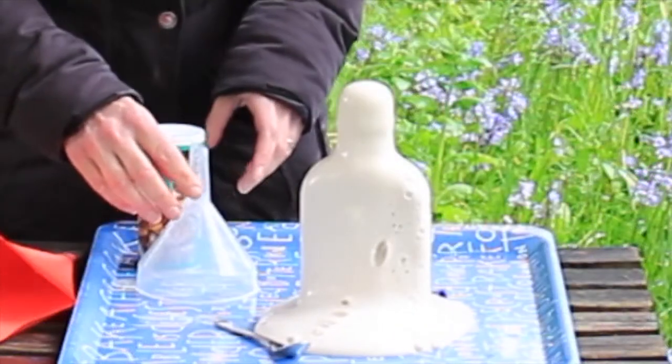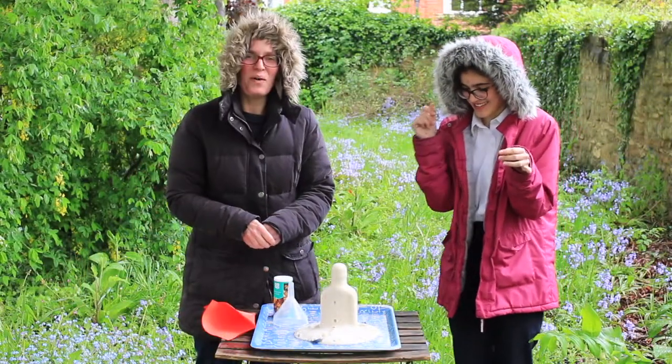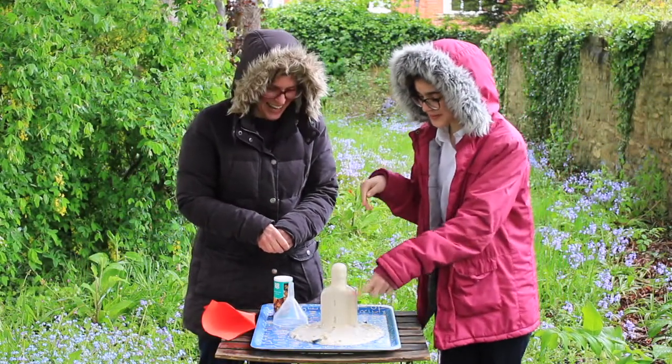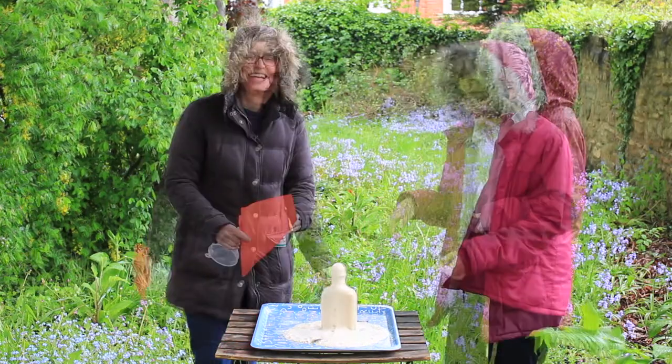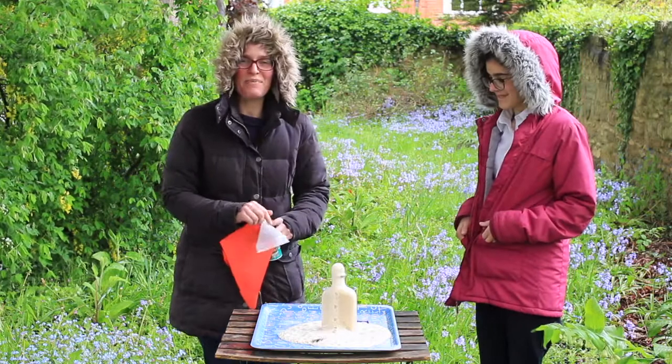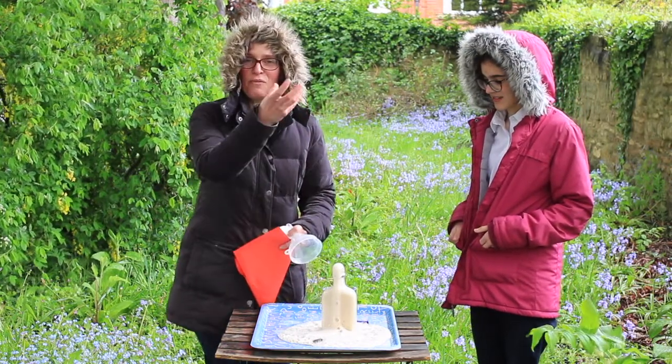It pops. Wow. The spoon! What's meant to happen? The balloon's meant to stay on the bottle and fill up with air.